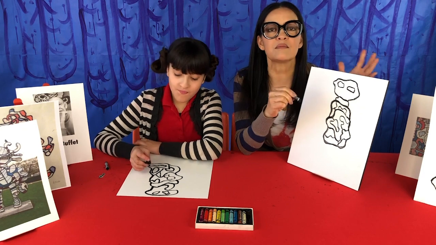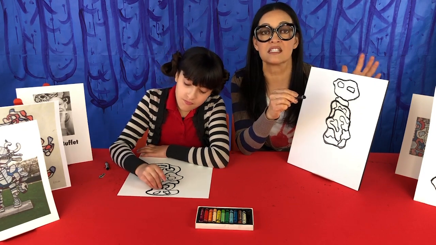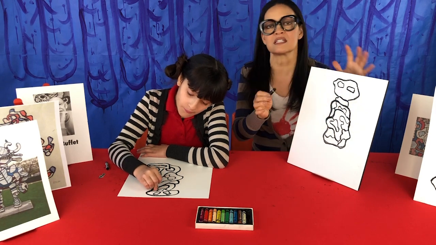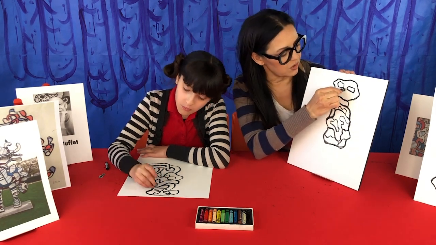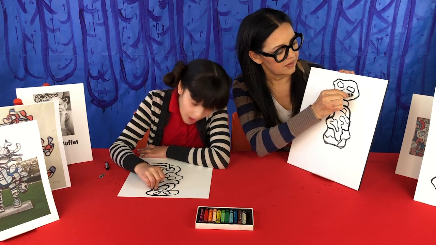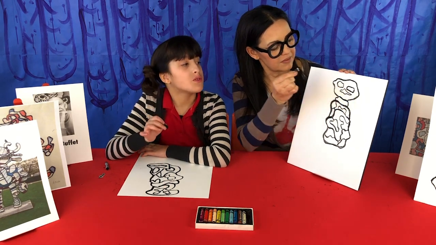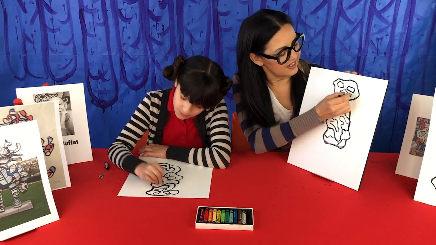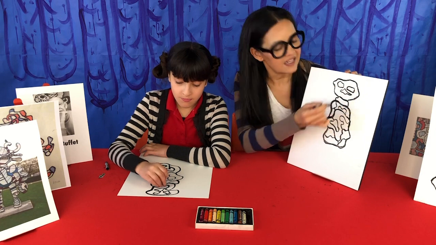Now we're gonna make some kind of shape for the nose. It doesn't have to be realistic. It can just be a shape, or it can be somewhere between a realistic and a geometric shape. So maybe I'm gonna make mine like, I'm making a front nose. I'm making mine like that. And then thicken up those outlines.